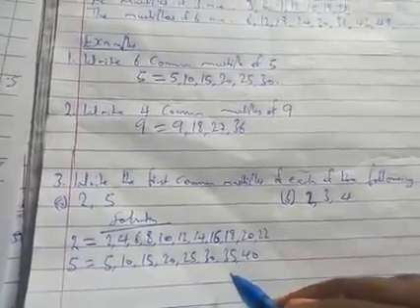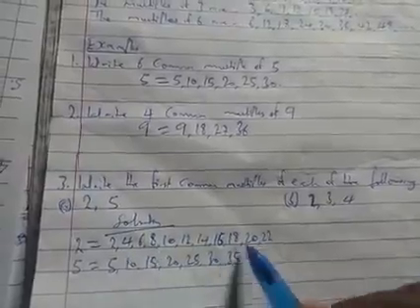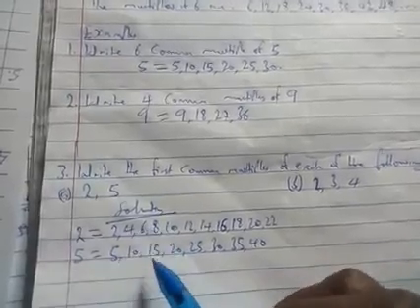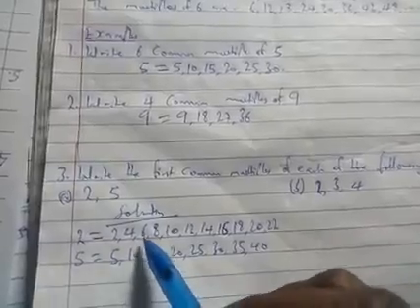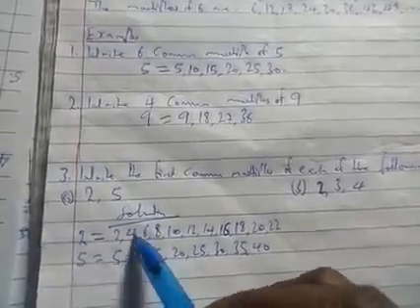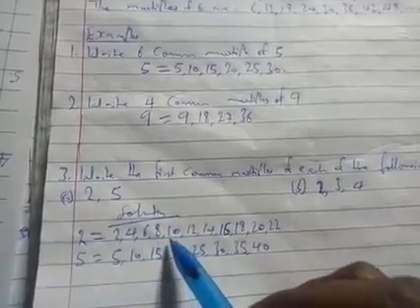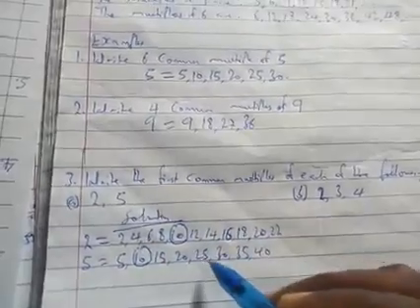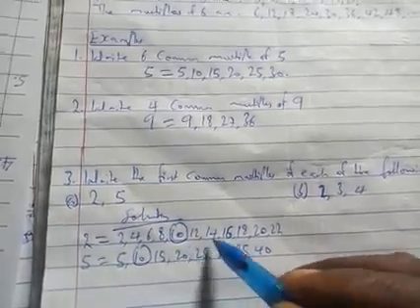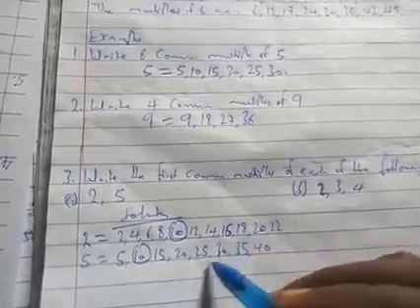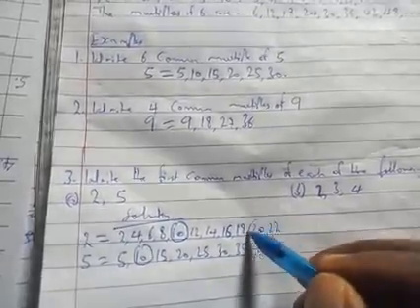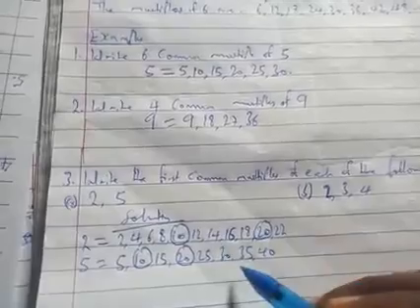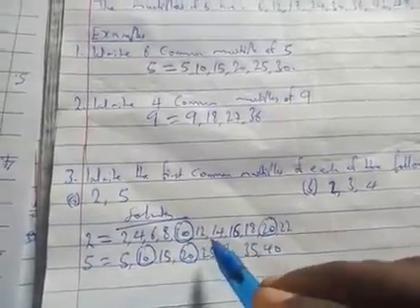Now, the first common multiple among them, we look at it. Which one is common between the two? If I find a number here and also here, that means it's common between these two. So let's look for them. 2 is not common, 4 is not common, 6 is not common, 8. Now you can see 10 is common. Let's look for another one. 12 is not here, 14 is not here, 16, 18, 20. 20 is here. So I have 20. These are not all, but the first two common multiples.